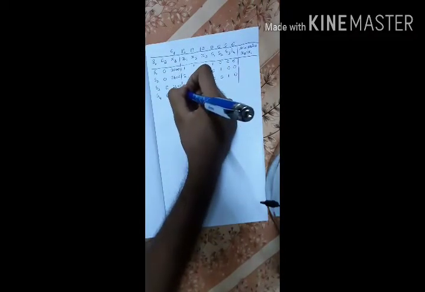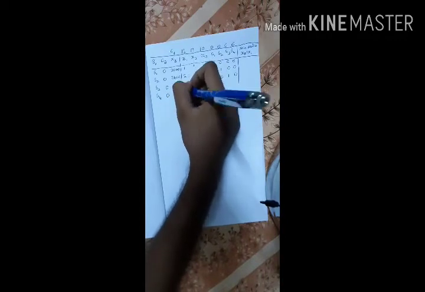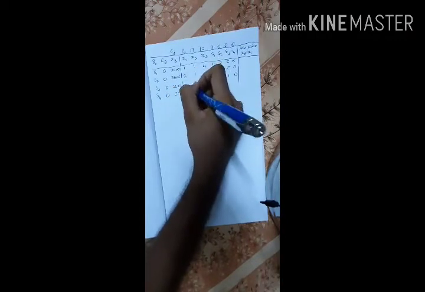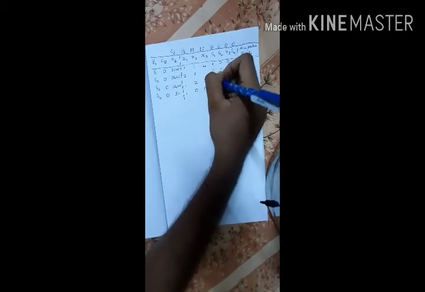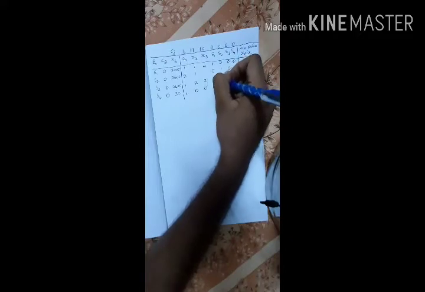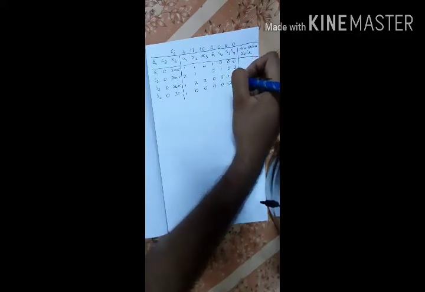Then in the next constraint, the value of x1 is 1, x2 is 0, x3 is 0, s1 is 0, s2 is 0, s3 is 0, and s4 is 1.